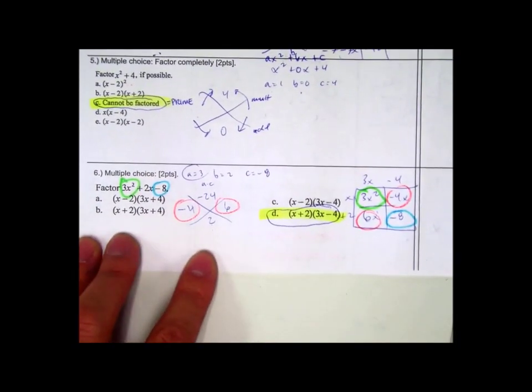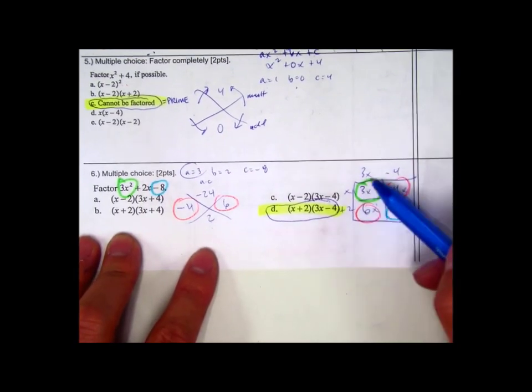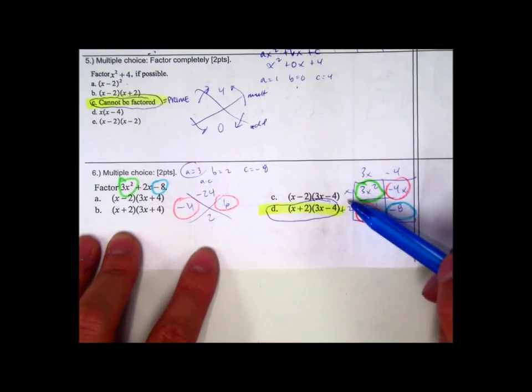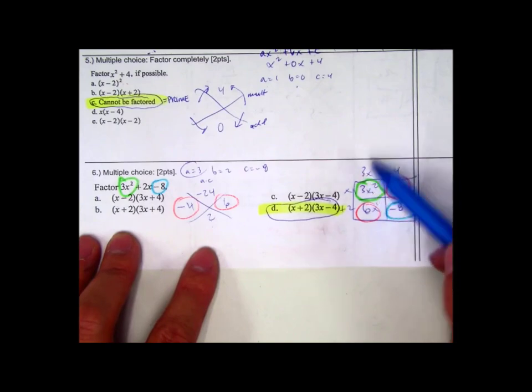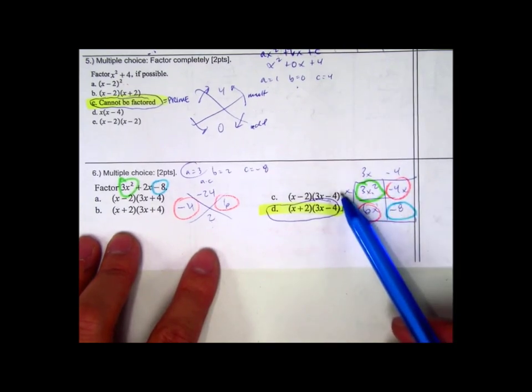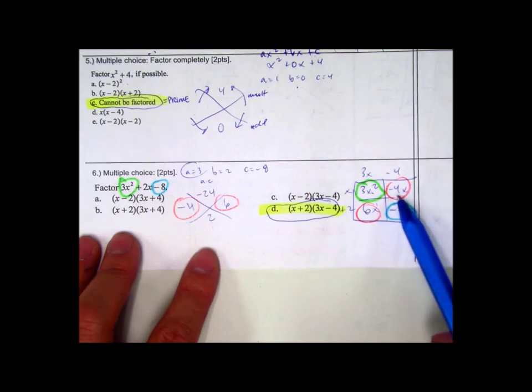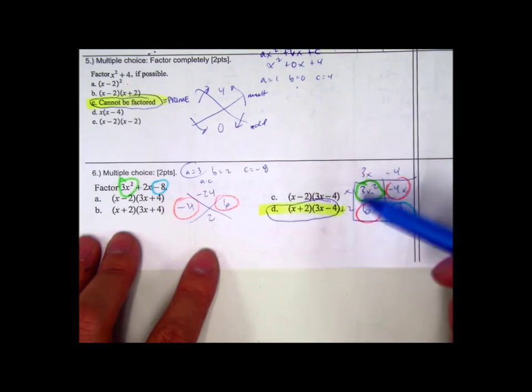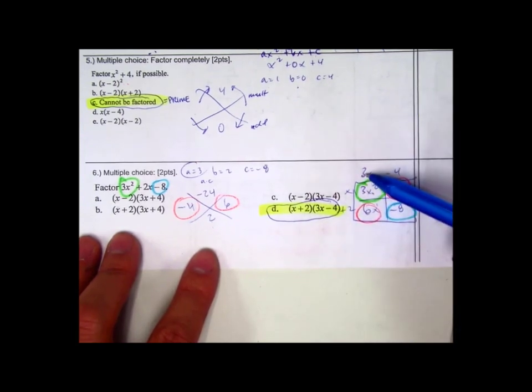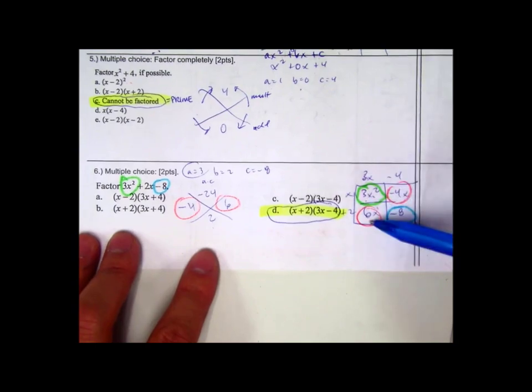And of course, you guys know that the hardest part of this one is where do I put the 3? Because I need x times 3x will give me 3x squared. Well, think about that. If I put the 3 over here, 3 times something can't equal a 4, because 3 is not a factor of 4. So you put the 3 over here. 3 can go into 3x squared, and 3 can go into 6x.